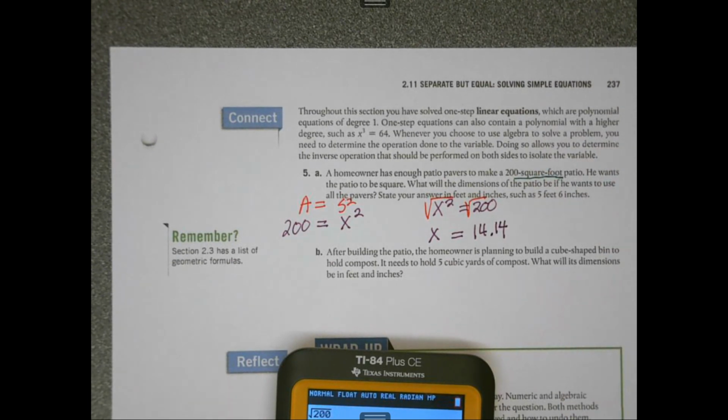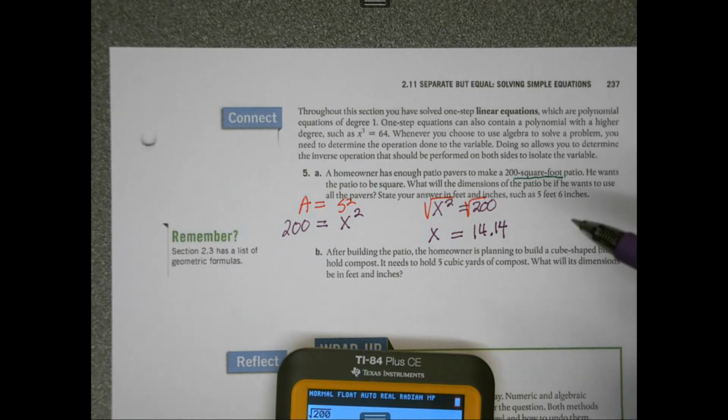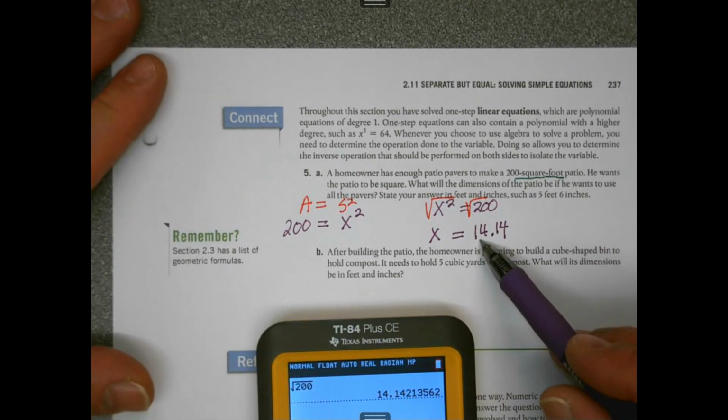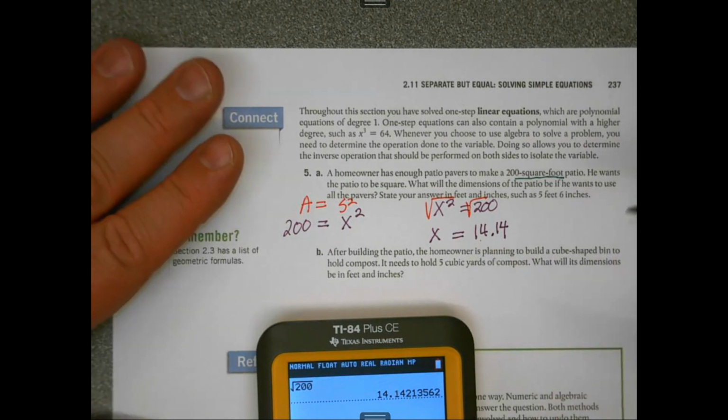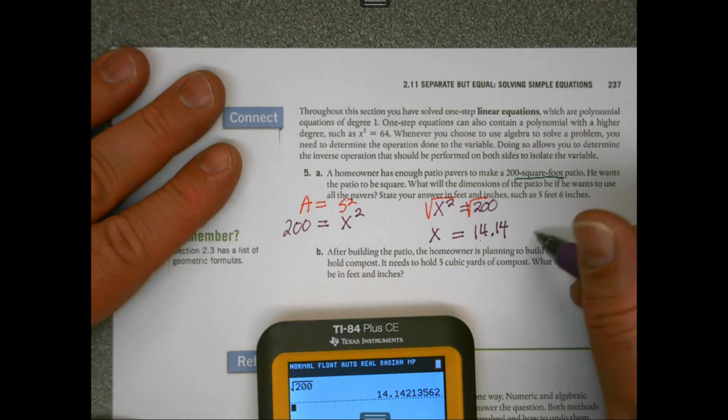And we need to find out what 0.14 of a foot is. We know that there's 12 inches in a foot. I've got to multiply that by 0.14, and it gives me 42/25 of an inch.